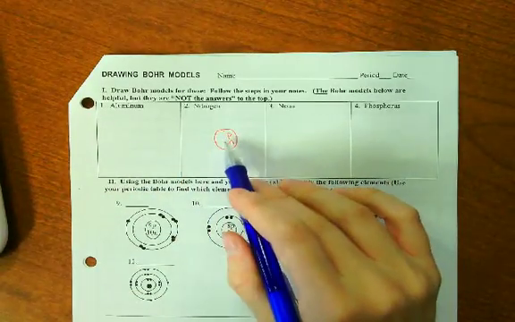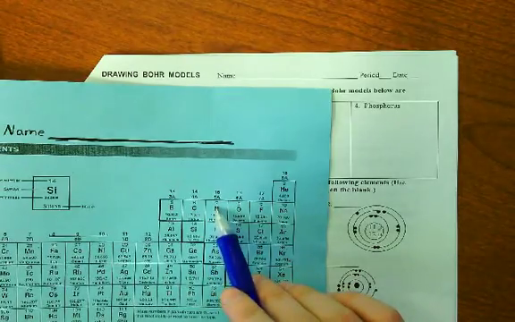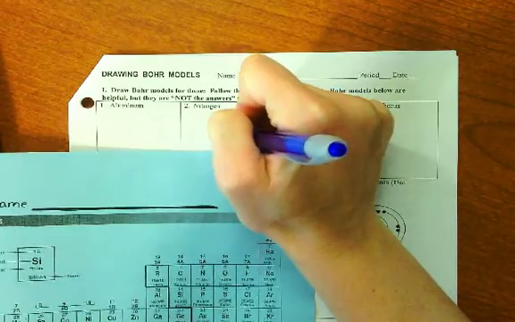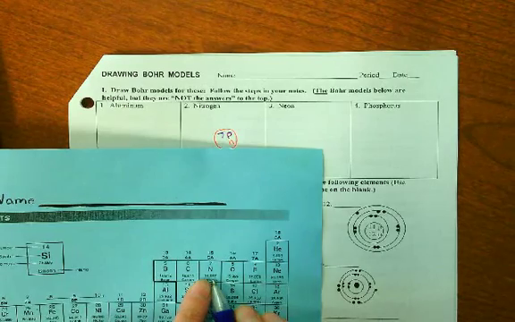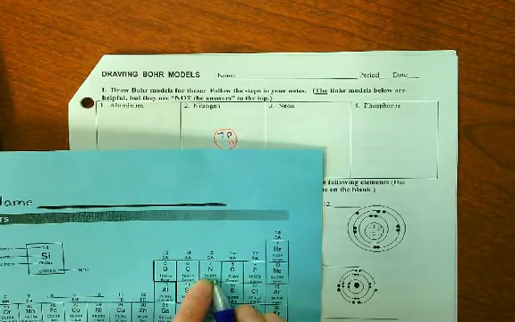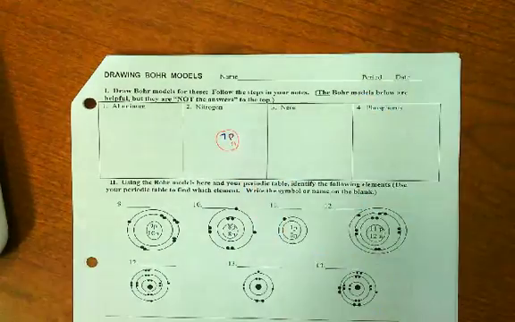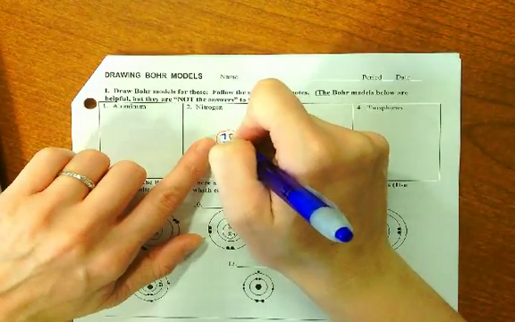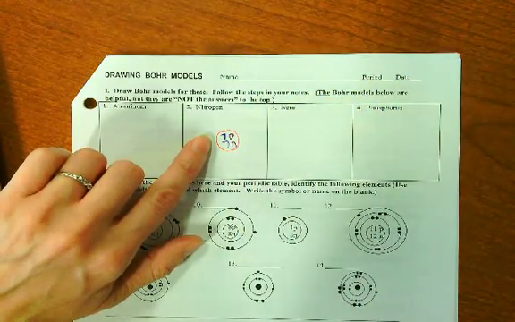But nitrogen, how do I know how many protons nitrogen has? Remember, protons is the atomic number. So nitrogen has 7 protons. So I'm going to go ahead and label 7 protons in there. And how many neutrons? Well, the average atomic mass is 14.007. So most nitrogen have 14 as their mass. So total, this nucleus needs to weigh 14. If 7 of it is protons, then 7 of them have to be neutrons. 7 plus 7, this nucleus now weighs 14.